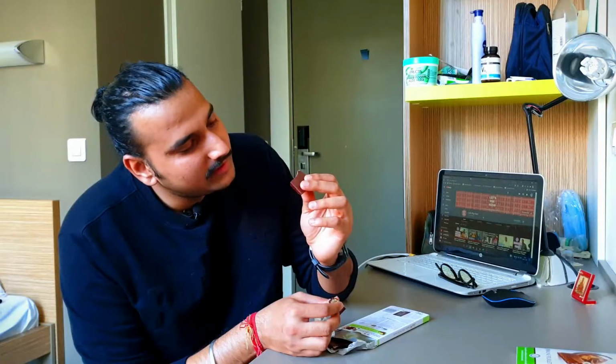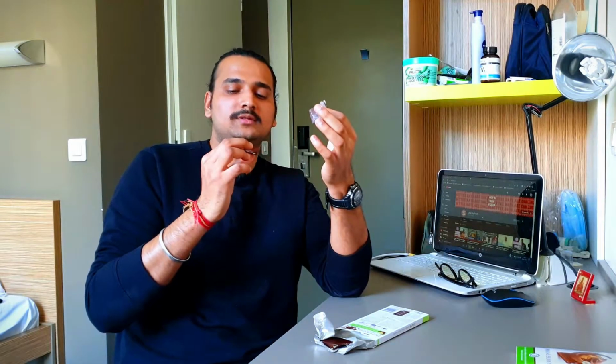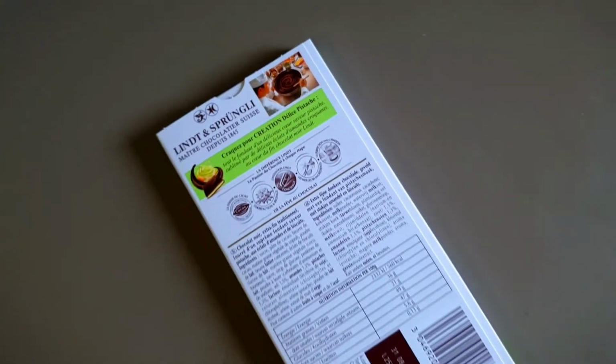So this is the filling. Probably it is like 50 to 50%. 50% is the filling and 50% is the chocolate, if I talk about the composition. You know, the weird thing is that the label says pistachio, but because chocolate is so strong and overwhelming for your palate, for mine at least, I can hardly taste it.